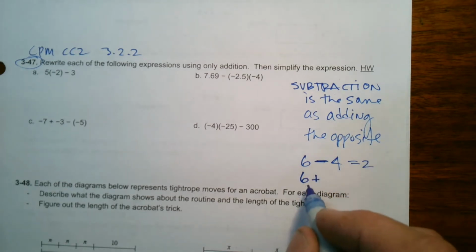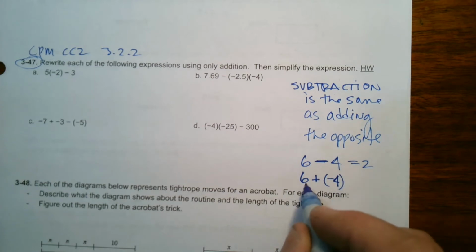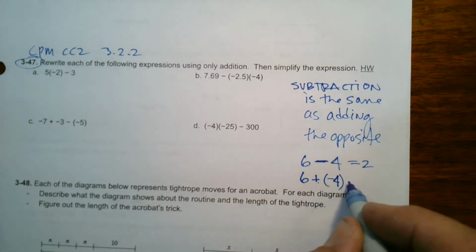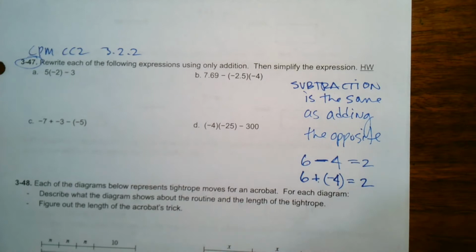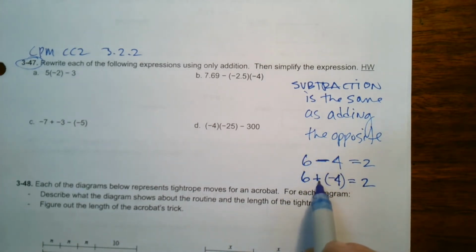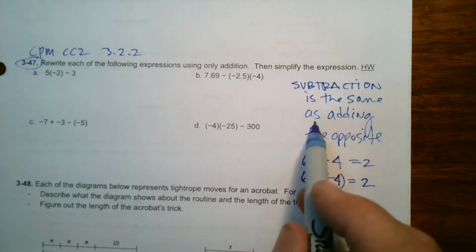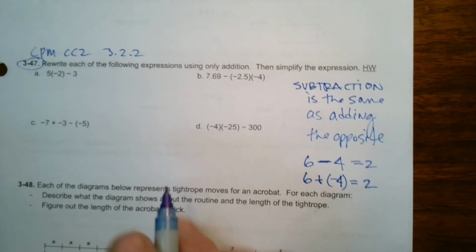So I take the positive 6 and add the opposite of positive 4, which is negative 4. So 6 minus 4 is the same thing as 6 plus negative 4, which is still 2. Same answer, right? So subtraction can be written as addition, as subtraction is the same as adding the opposite.